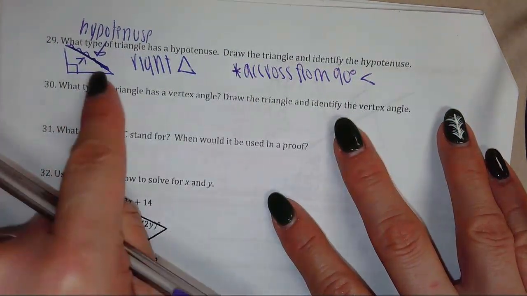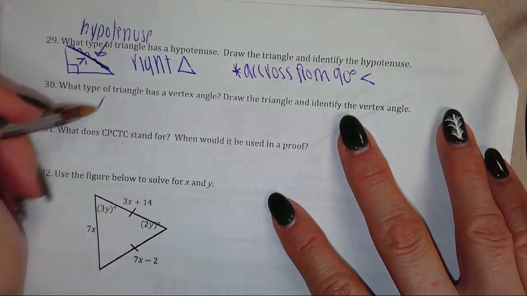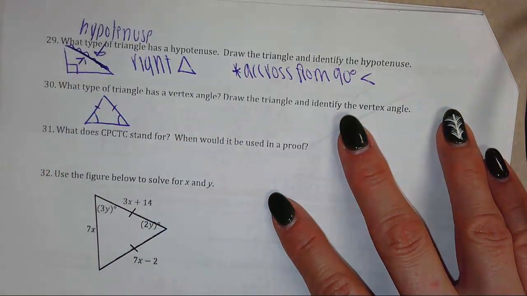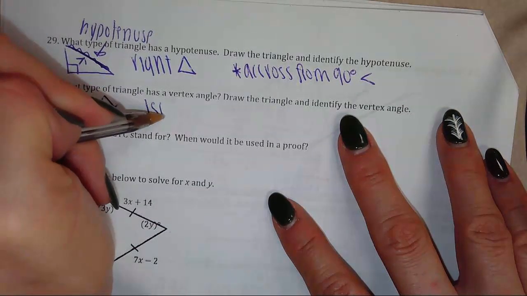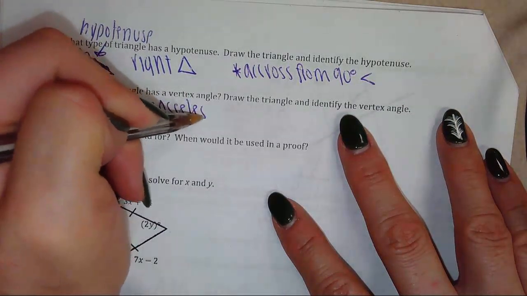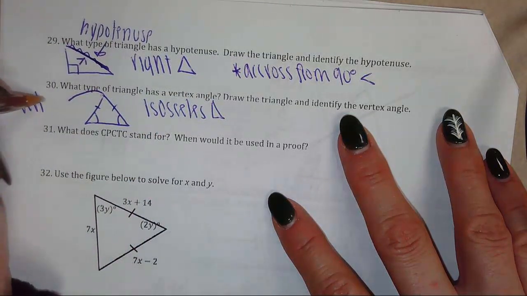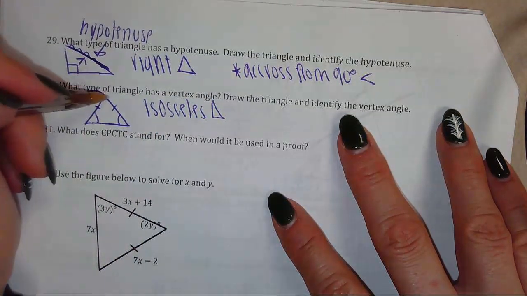Okay, what type of triangle has a vertex angle? Well, we just talked about it, but an isosceles triangle. And it's right where the two congruent legs meet up, right there.